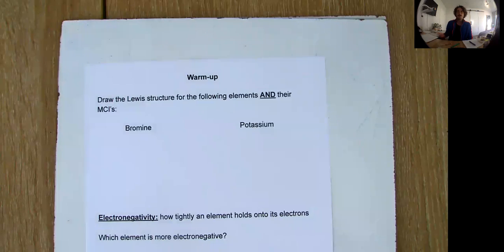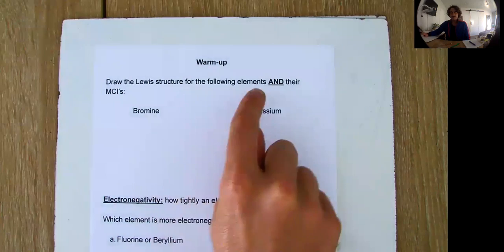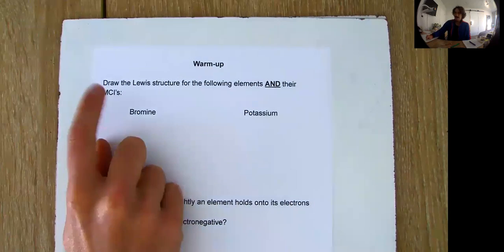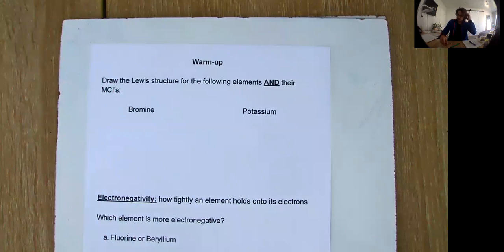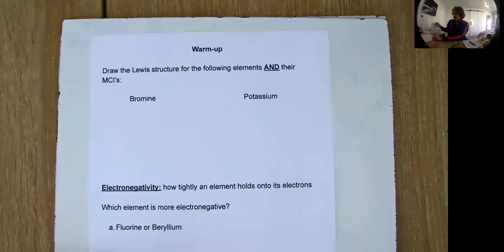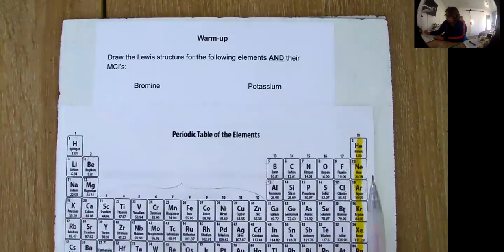All right, let's do some stuff. Warm up. Draw the Lewis structure for the following elements and their MCIs. That's most common ions. So here's the Lewis structure. Ready for bromine? We're finding bromine on the periodic table. We found bromine all the way right over here, number 35.